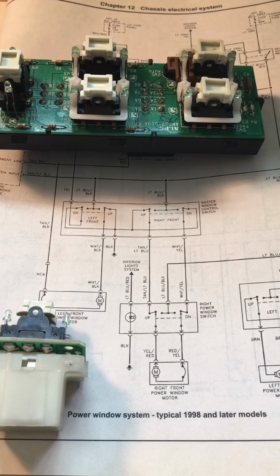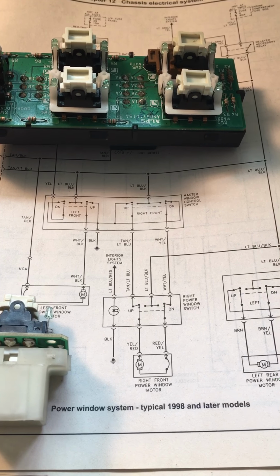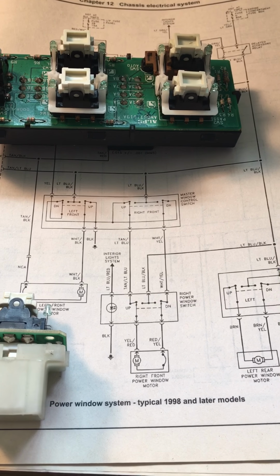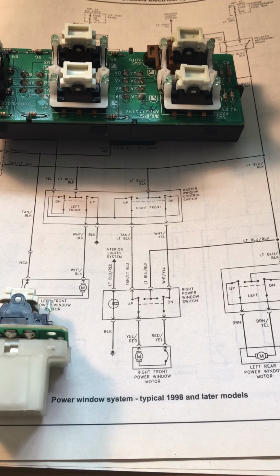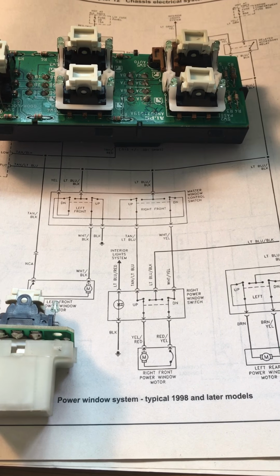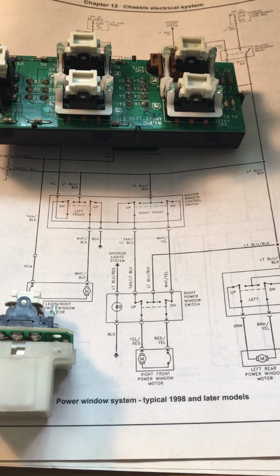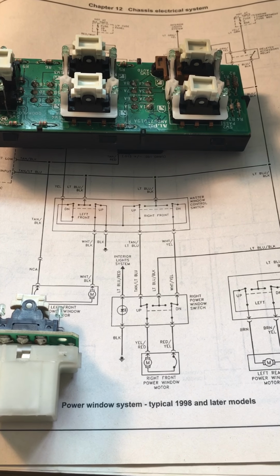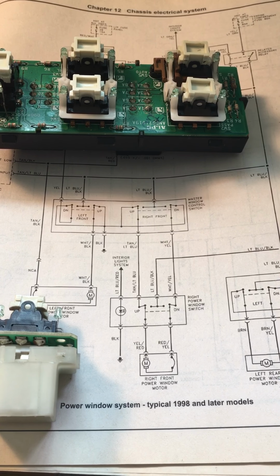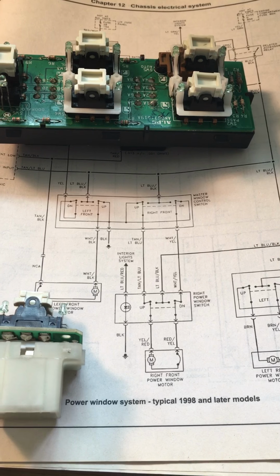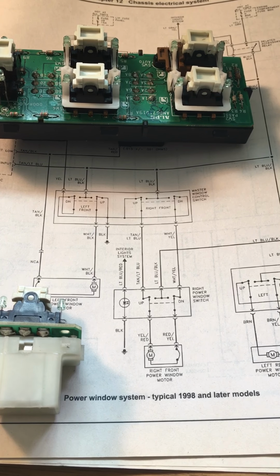This is the schematic for a Ford Windstar 2001 with a 3.8. It's an LX. This is the power window system. And I'm having a problem with the right front passenger window going up and down.